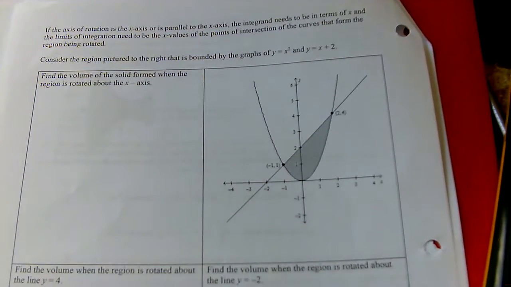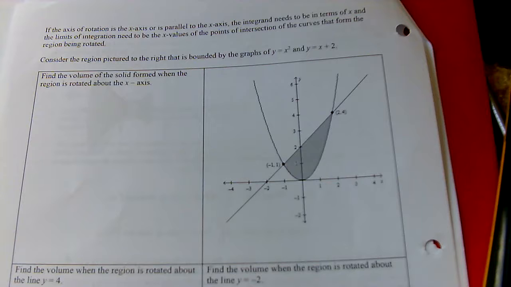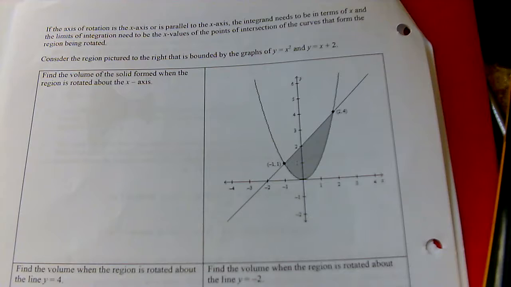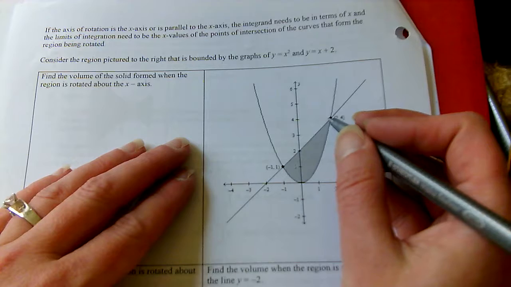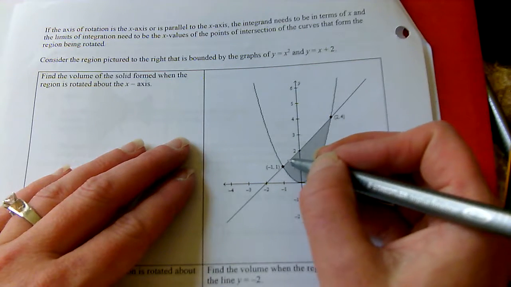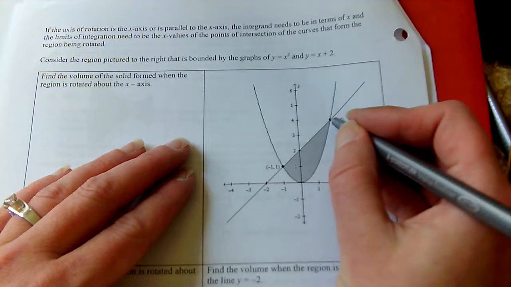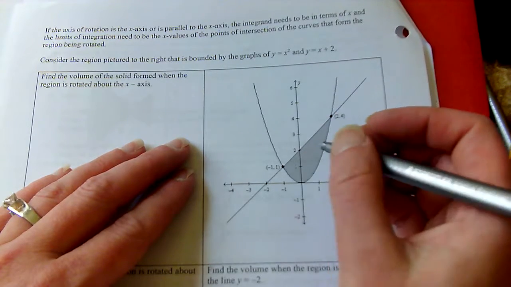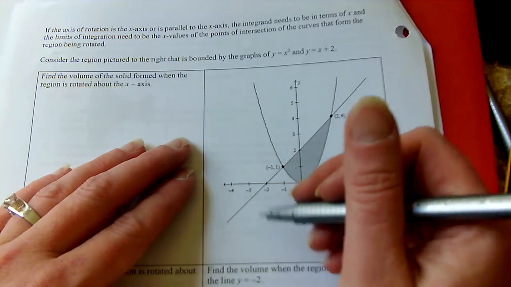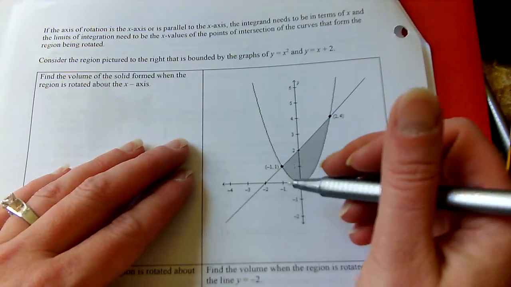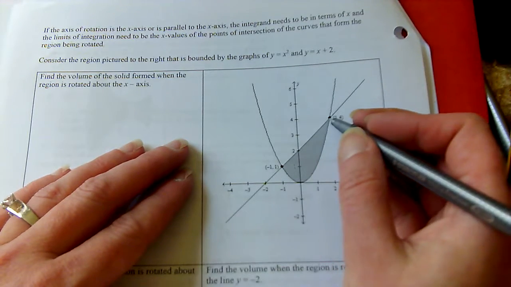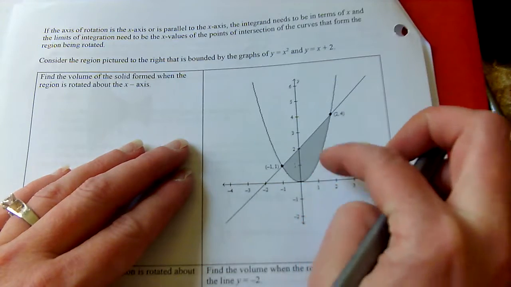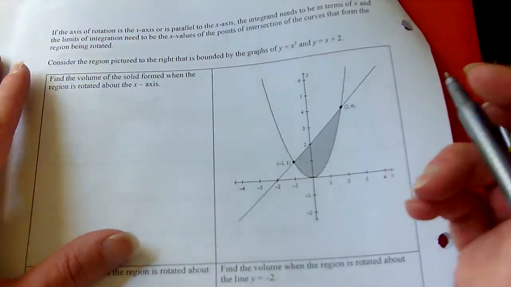All right, so we have this figure. And the first one says we're going to rotate it around the x-axis. So we have y equals x squared, and then y equals x plus 2 here, going from -1 to 2 along the x-axis. So if I did the revolution, we end up with this kind of an interesting figure. This one would be kind of wider as it went around. It really looked like a vase of sorts.